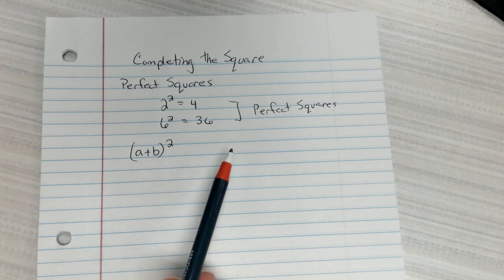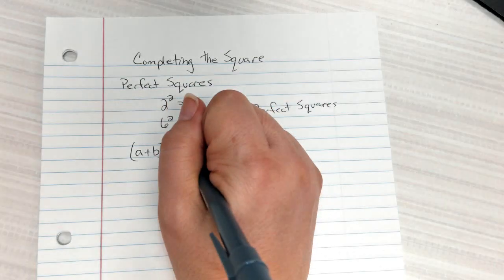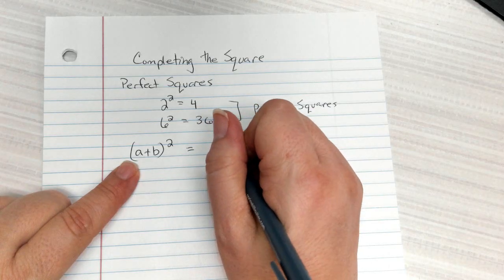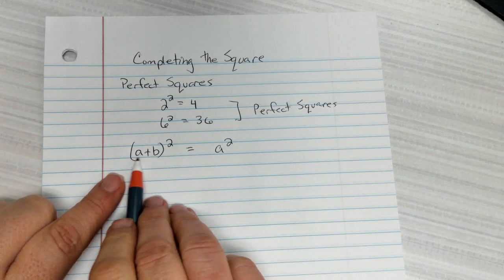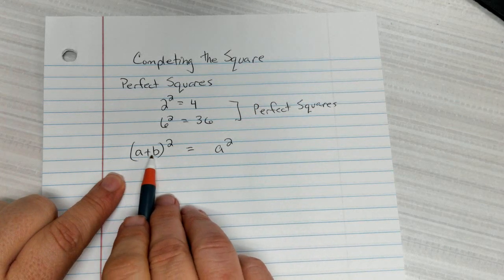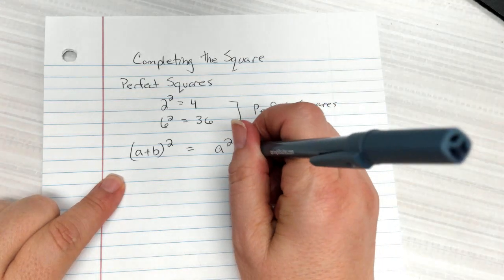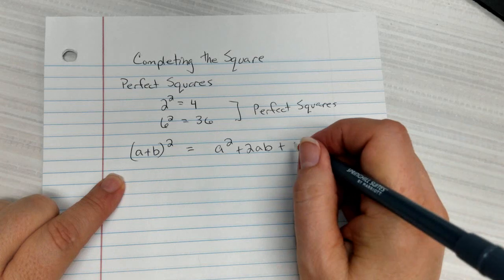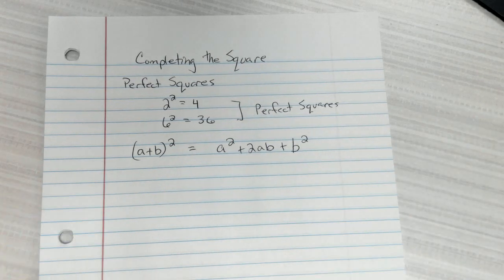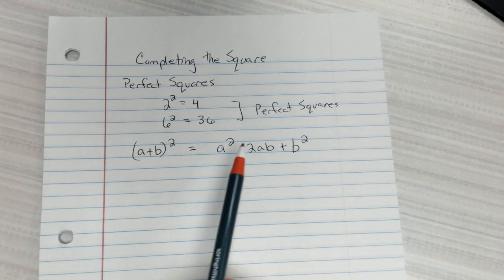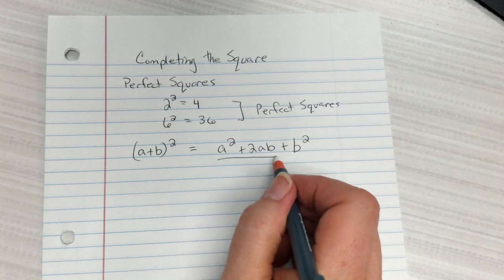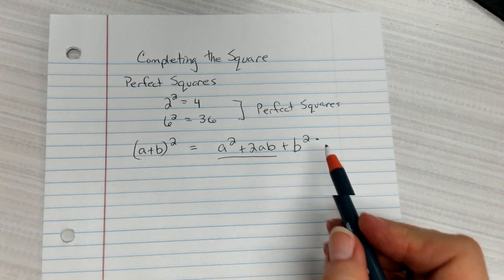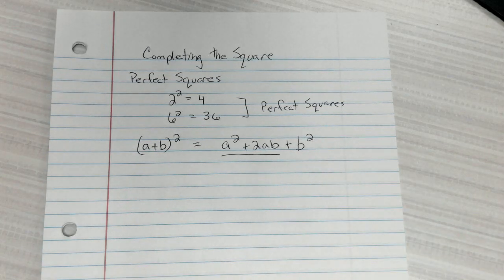So let's start with this. (a + b) squared. If I were to square this out, or FOIL this out, I would get a squared, and then the inner terms multiply to each other twice, so it's actually 2ab, and then the b squared. So what we're doing is we're taking this part and we're trying to make it look like a perfect square. So we have something that we have to adjust.